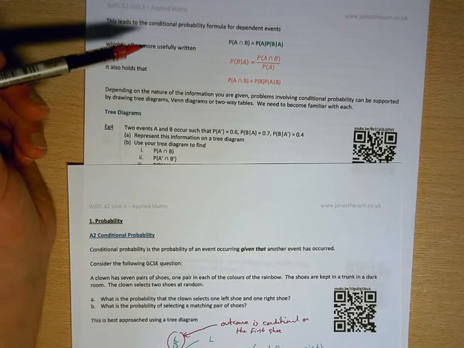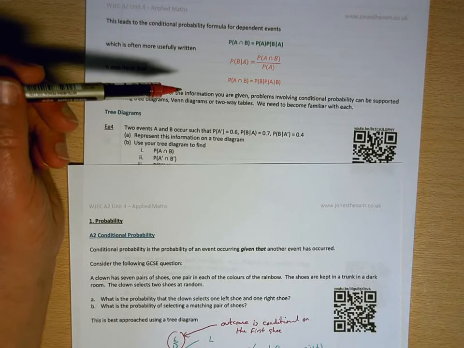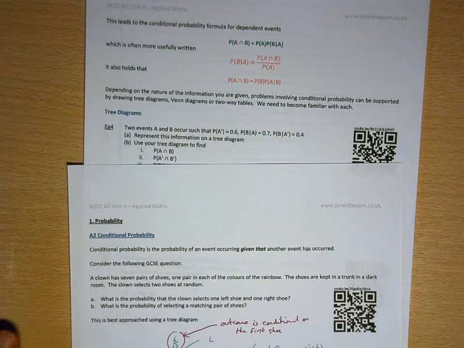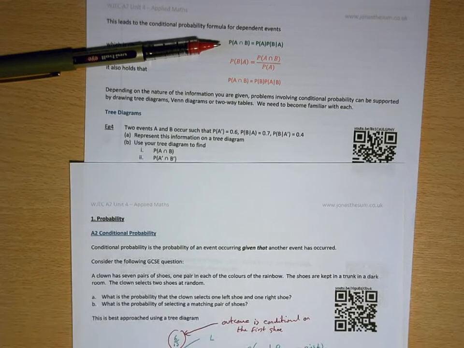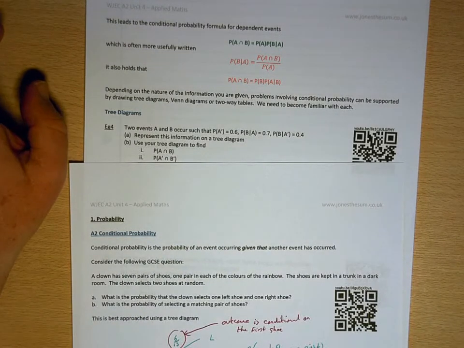We've also got the test for independence, which is probability of A and B is probability of A multiplied by probability of B. So we covered those last week and you did those at AS. So this is the first piece of new knowledge that you need to manage with the A2 probability. So let's have a go at a couple of examples.